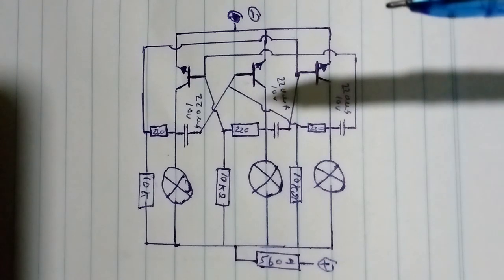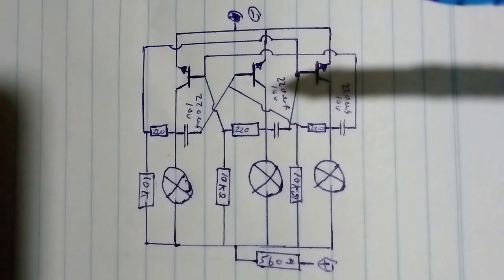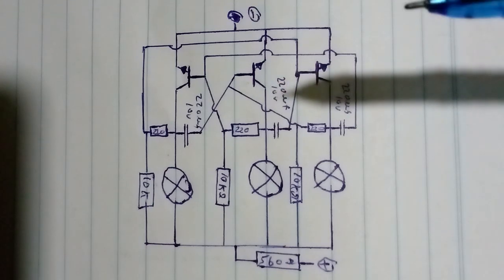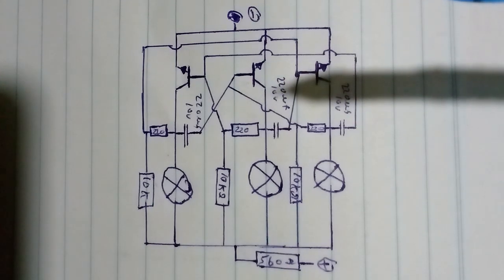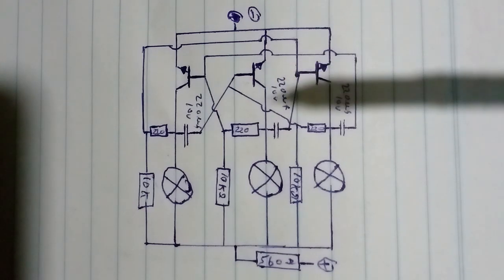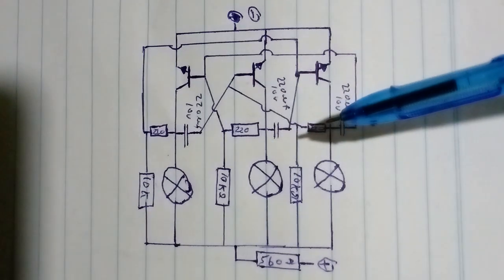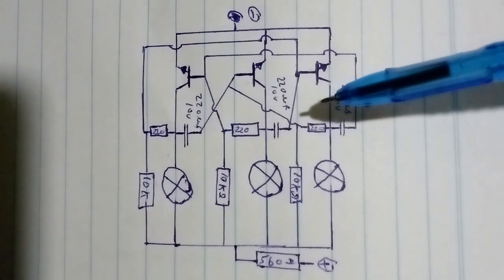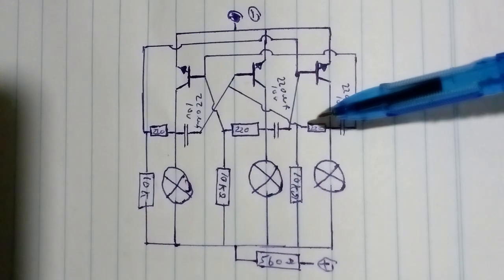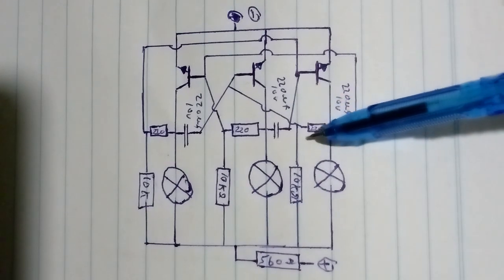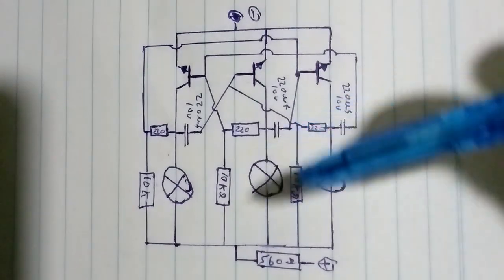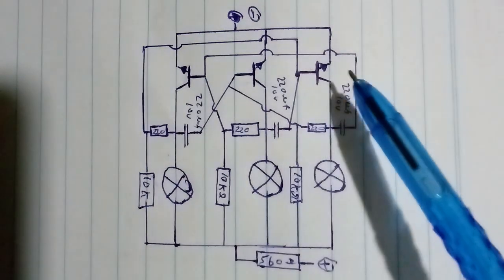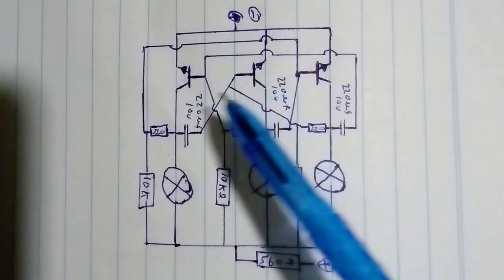When you understand the connection, then you will know how to build your own 3-lead multivibrator circuit, or even 4, 5, 6. You can do that. So this is the 3-lead multivibrator circuit. As you can see, we have 3 capacitors here, and then we have 3 transistors here.